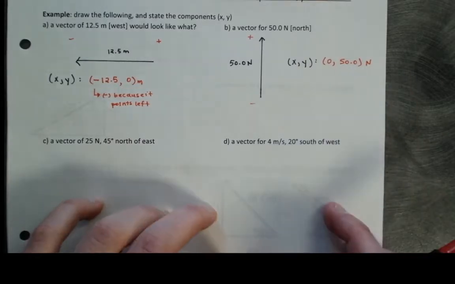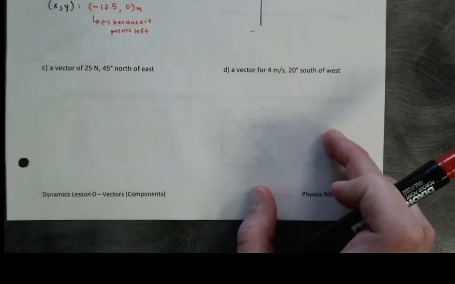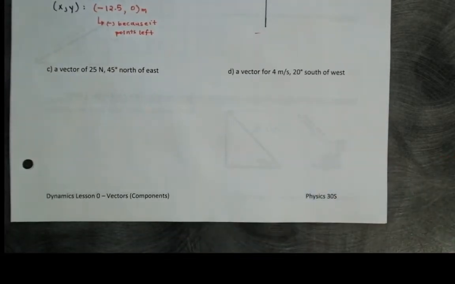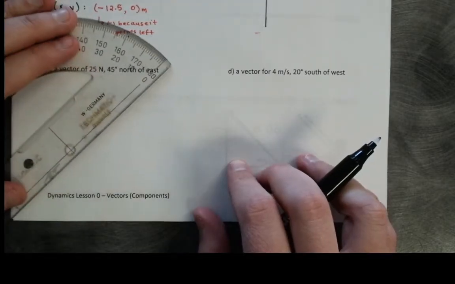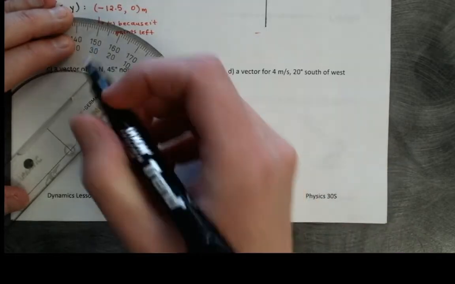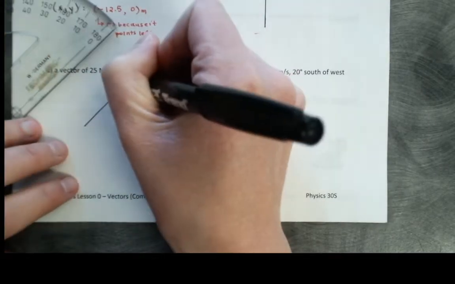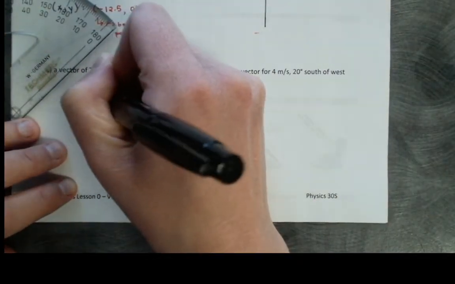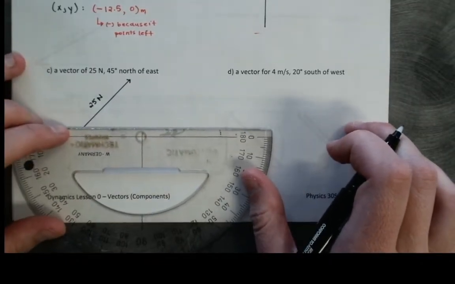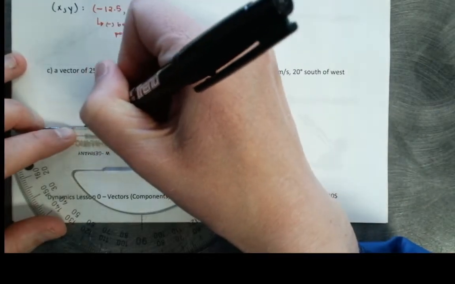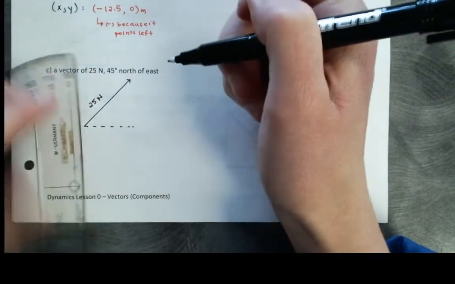Okay? Now let's look at a couple of trickier examples. We're going to have a vector that is 25 newtons, 45 degrees to the north of east. So northeast, that's going to be up and to the right. So 45-degree angle from the horizontal. I have a protractor, but why actually measure out the angle? Okay, so this is 25 newtons. Now, 45 degrees means that it's going to be forming an angle of 45 with the horizontal, right?